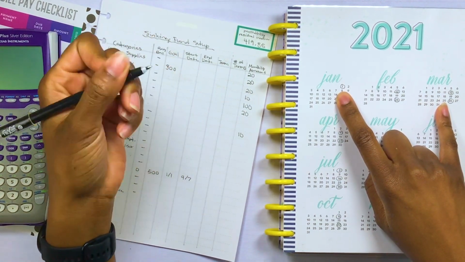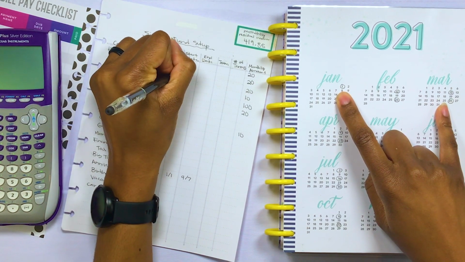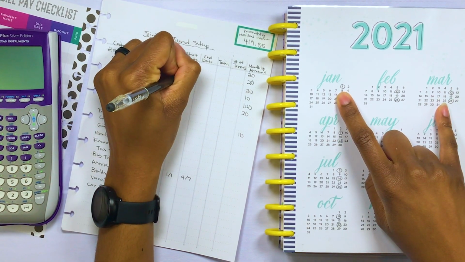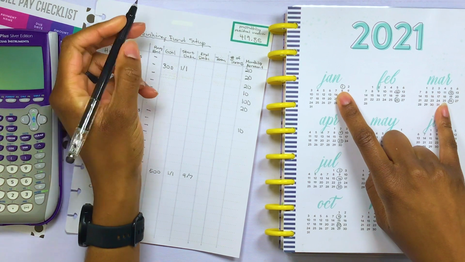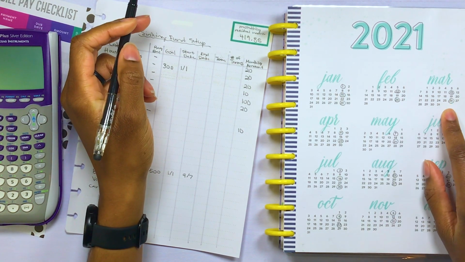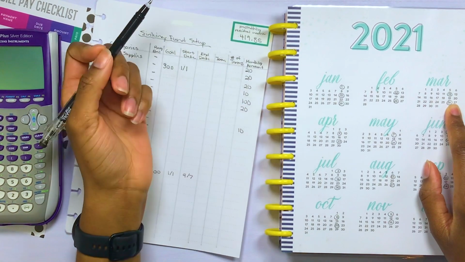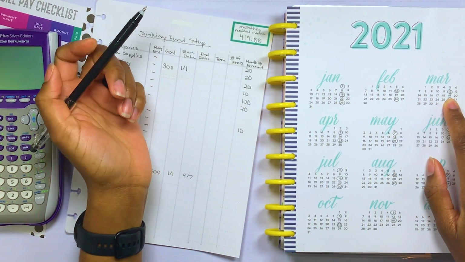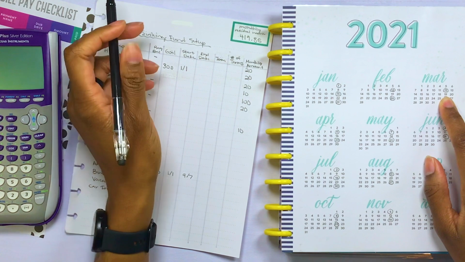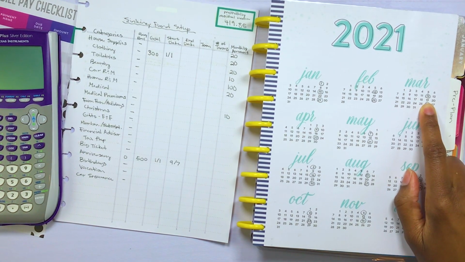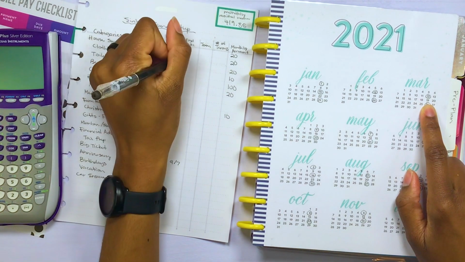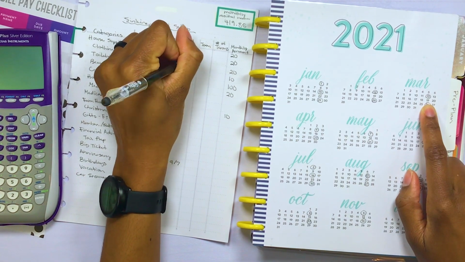I want to start saving up for this, say on the 1st of January. And then the end date, I want it to be like sometime before spring starts, so I can go and buy all his clothes and then he'll have all his clothes for spring. So I'm going to say like March 19th is when I want to stop saving. So I'm going to put 3/19.